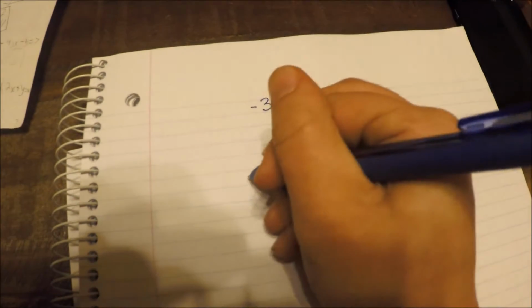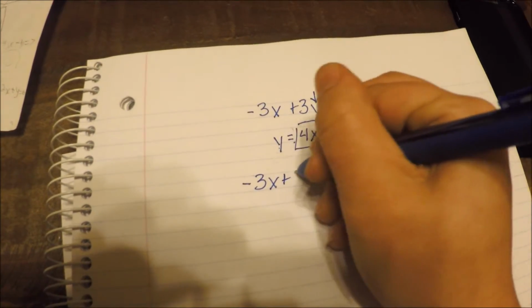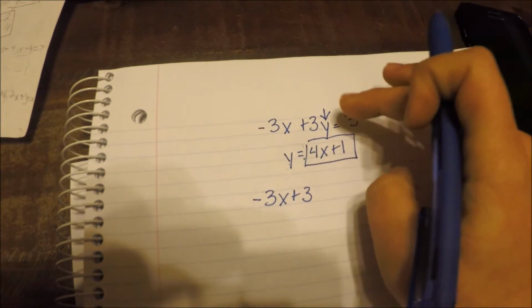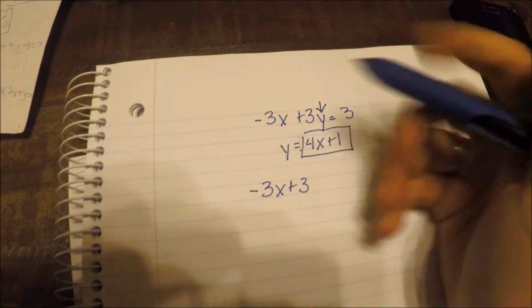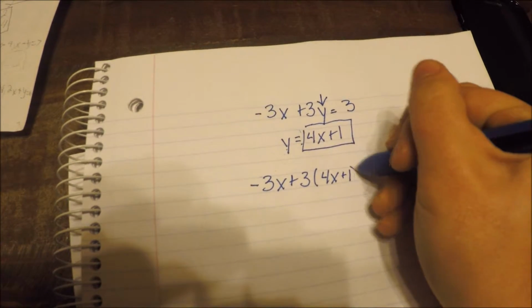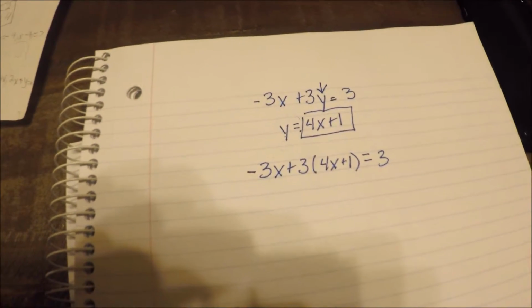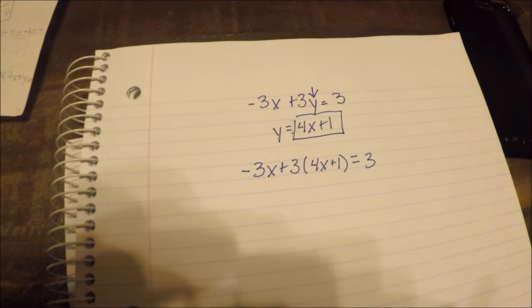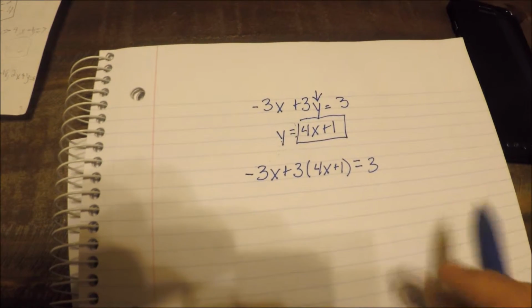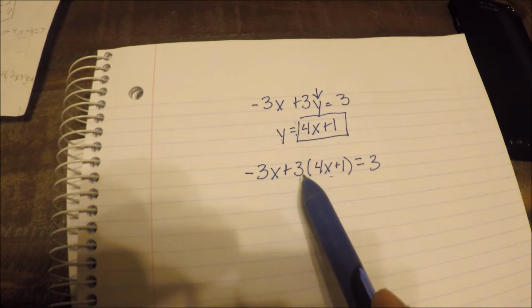So rewriting that first equation, I have negative 3x plus 3. And remember, instead of writing the y, I'm going to put in that 4x plus 1. So times 4x plus 1 equals 3 to finish that out. Now all I need to do is multiply. So I want you to write this, distributing out that 3.